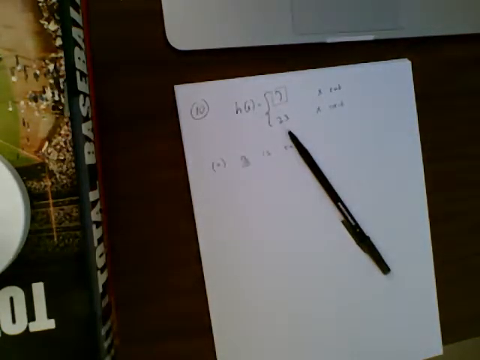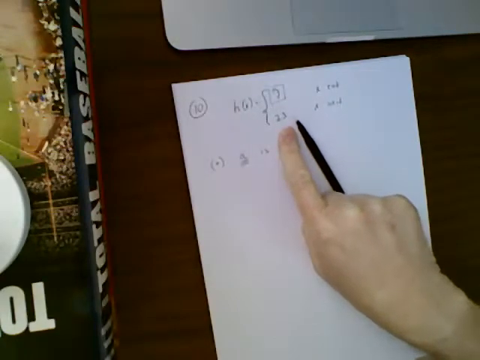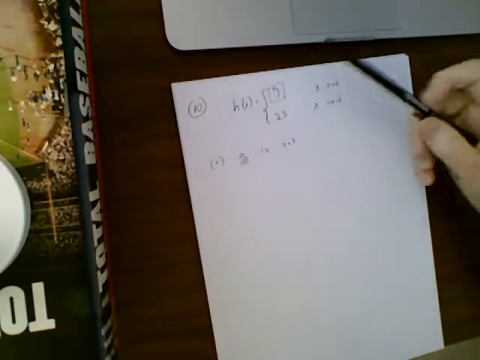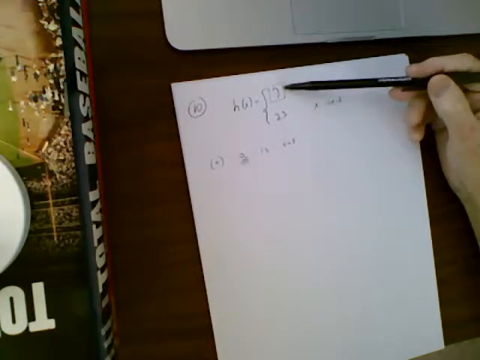If you were continuous, since h of a is equal to 7, then by staying close to a, you should keep all the values of your function close to 7. But you can't, because all of these values are far away. Now, how far away are these things? 16.